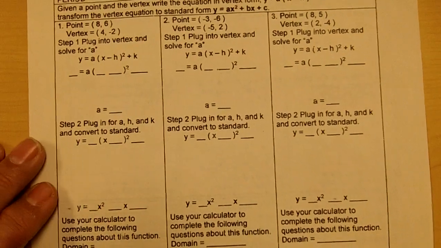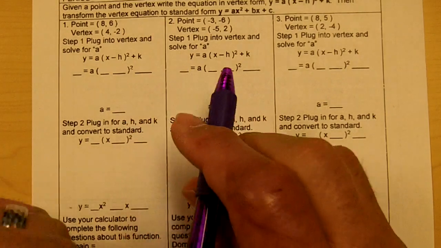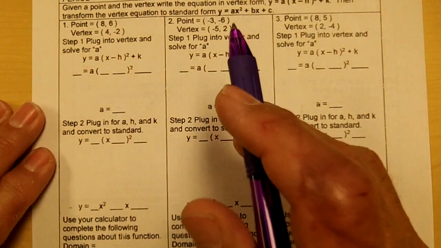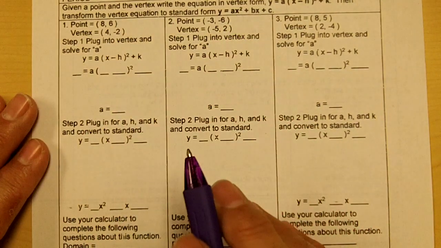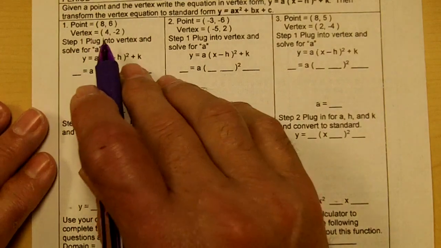Okay, this is the work for Tuesday, February 25th. You will have a test on Thursday. Okay, we're going to do number 1 together, and you should be able to complete the rest.